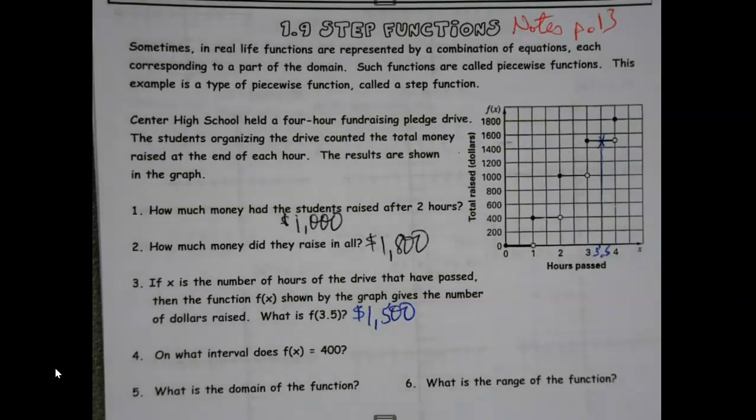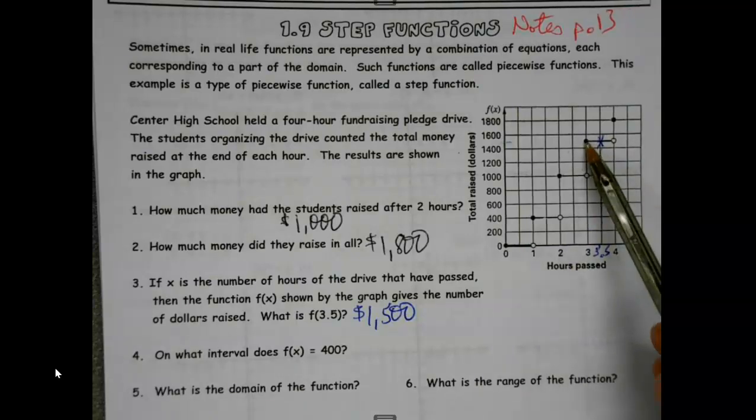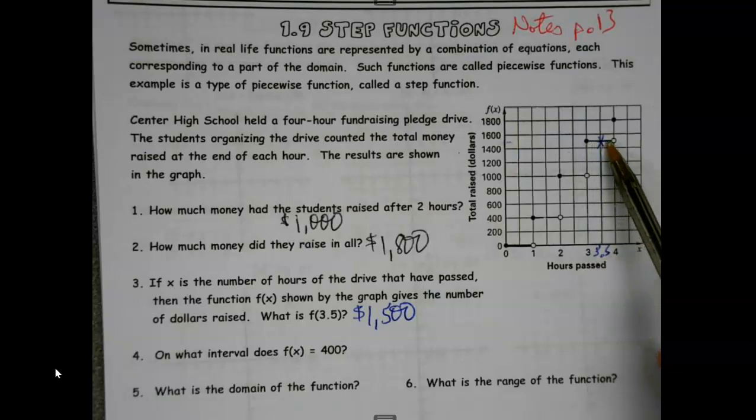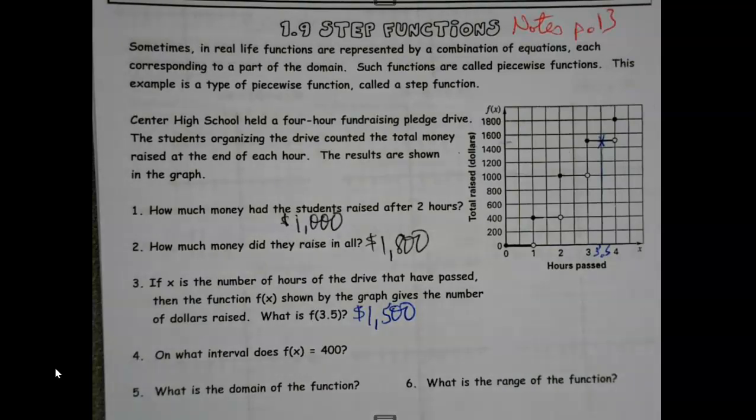So here's the weird part about step functions. They don't count till the end of the hour. So for instance here, they had $1,500 at the start of hour 3. According to this data, they didn't make any more money at all until the start of hour 4. We know that's not true with their pledge drive, but that's how they're choosing to calculate it. That's where these steps come from.